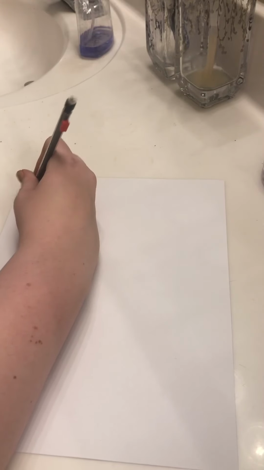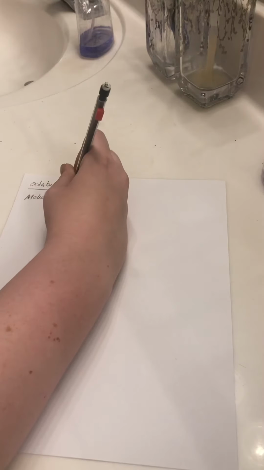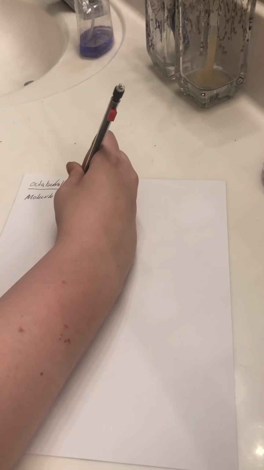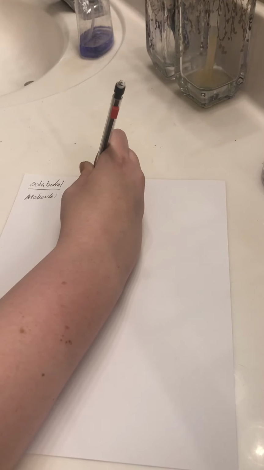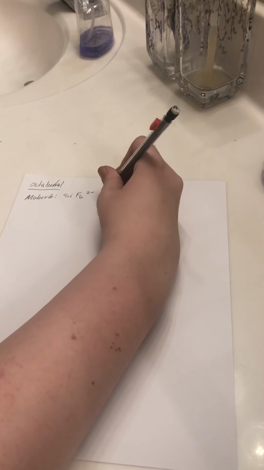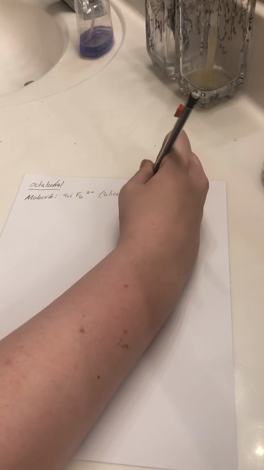All right, so for our last electron domain geometry group, we have octahedral. So this one is going to have the most amount of molecular geometry options. And then for the molecule that I chose, we have SiF6 with a -2 charge. So what this is going to be is silicon hexafluoride.